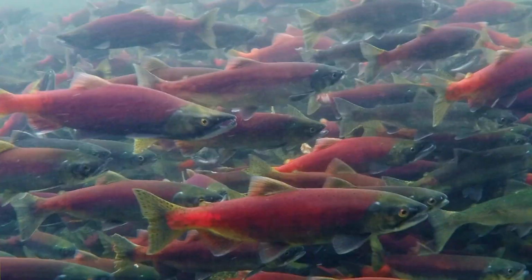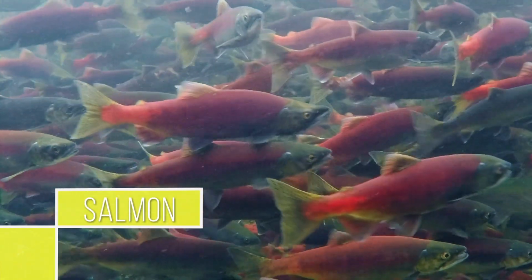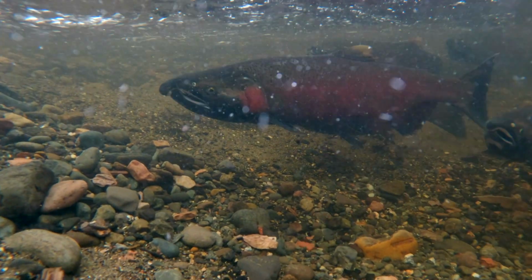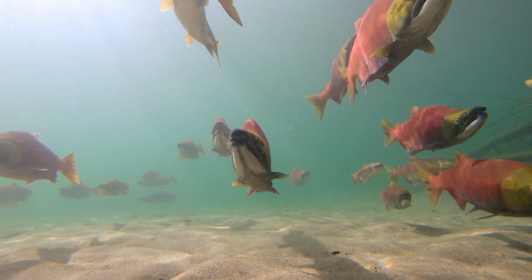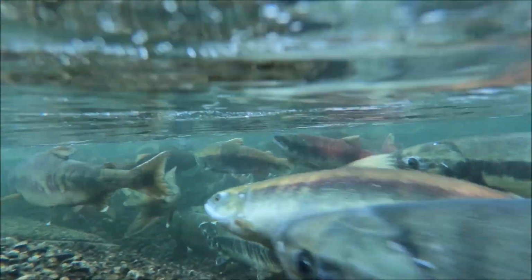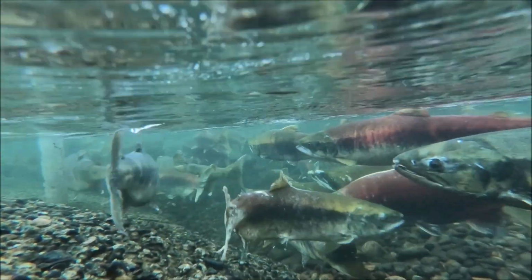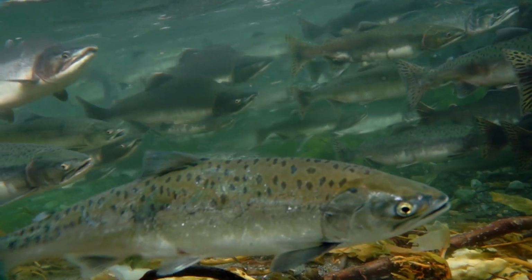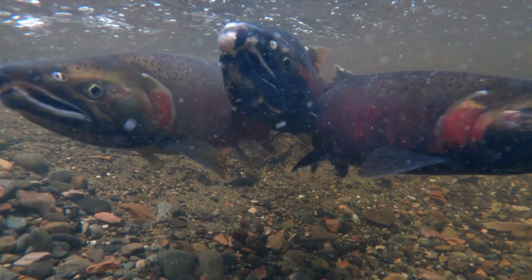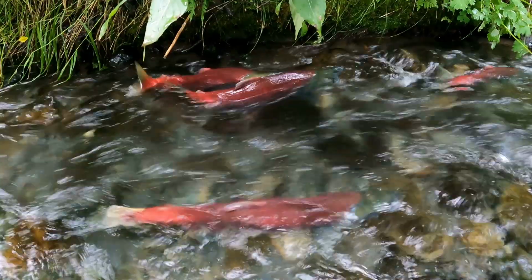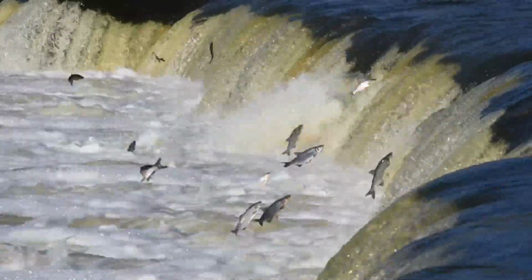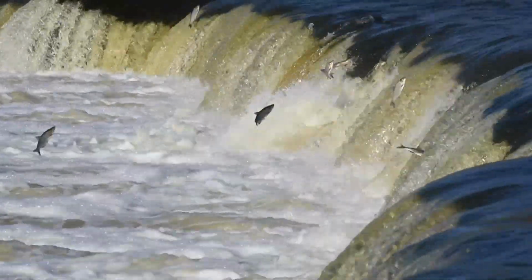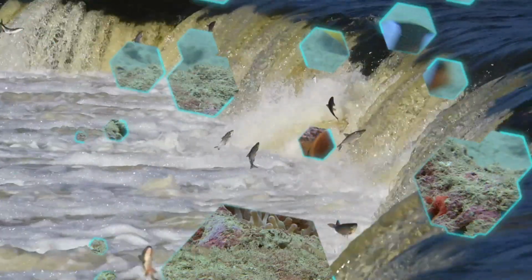There are some exceptions, such as salmon. You may be familiar with this fish on your dinner plate, but did you know it's anadromous? Meaning it's capable of adapting to both salt and freshwater environments. Salmon are born in freshwater, but when they grow and develop, they migrate to saltwater. Then, they return to freshwater to reproduce, in many cases, returning to the same place where they hatched.